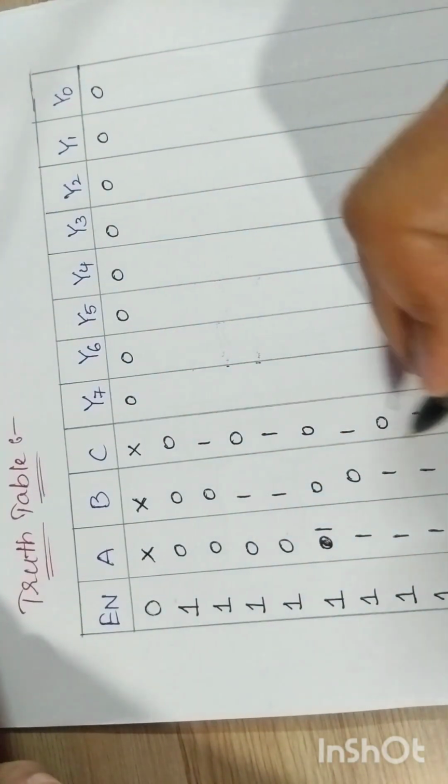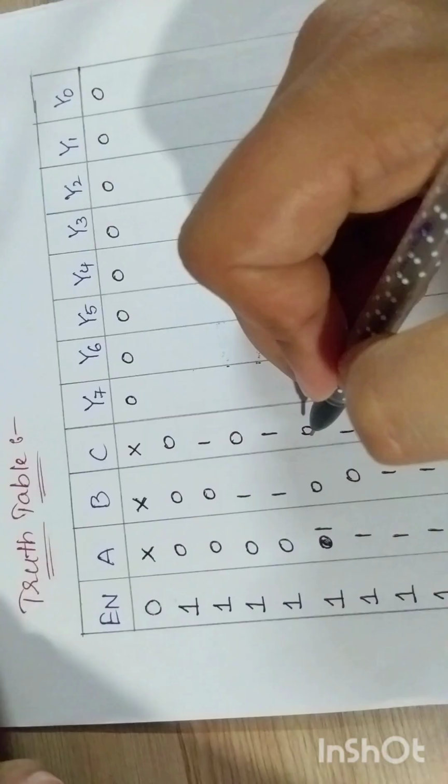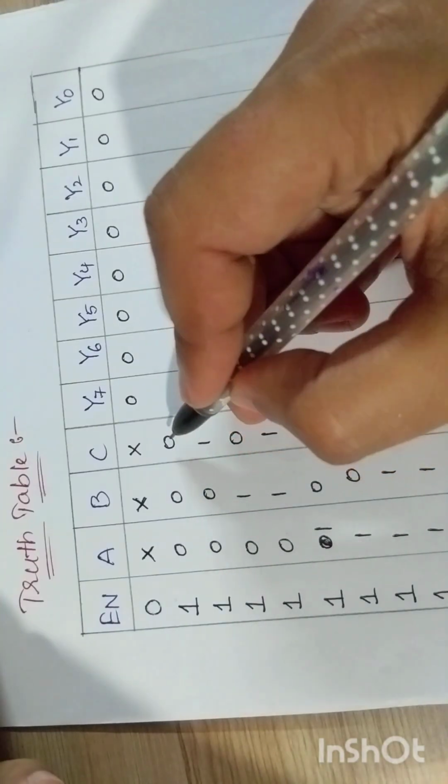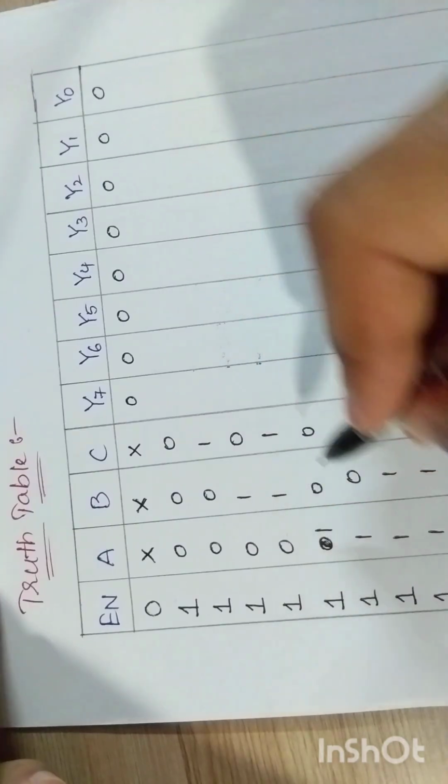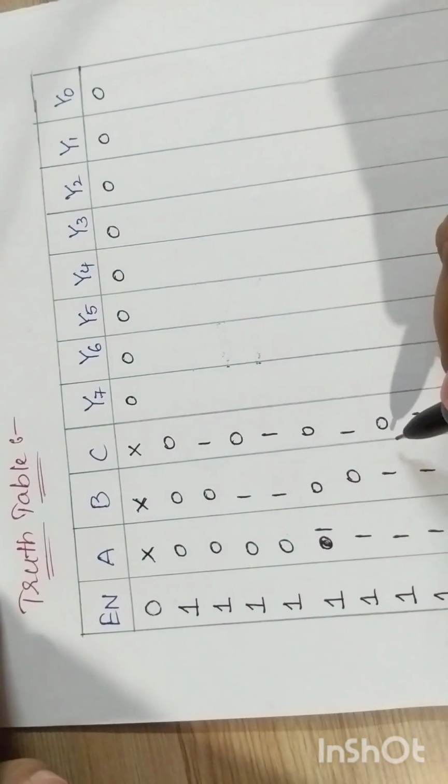From 0 to 7, a total of 8 possible input combinations are there for the 3 inputs A, B, C.